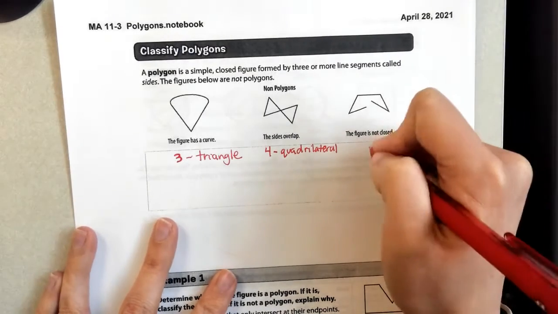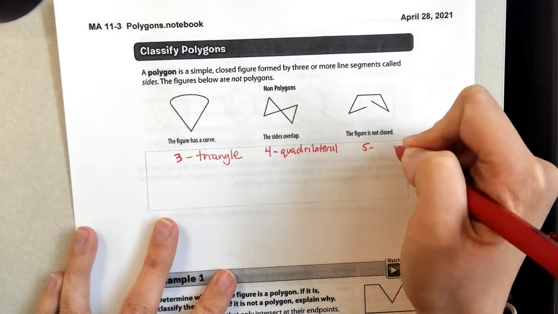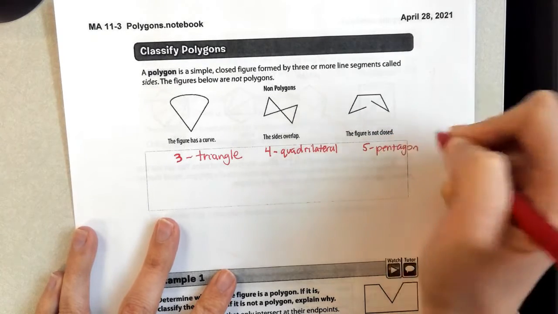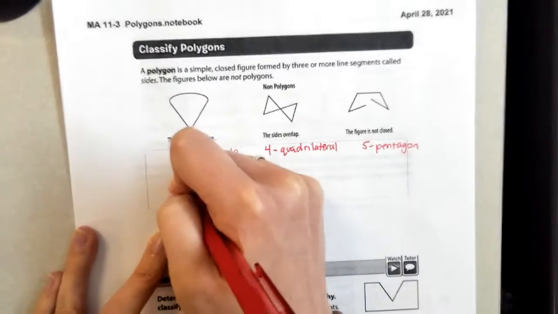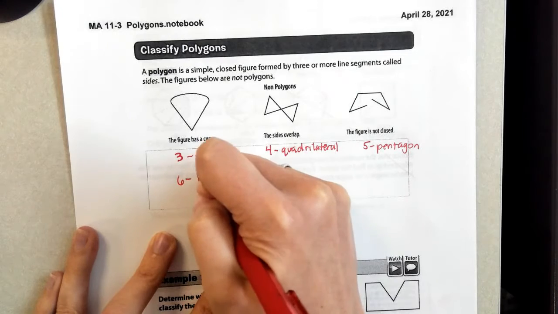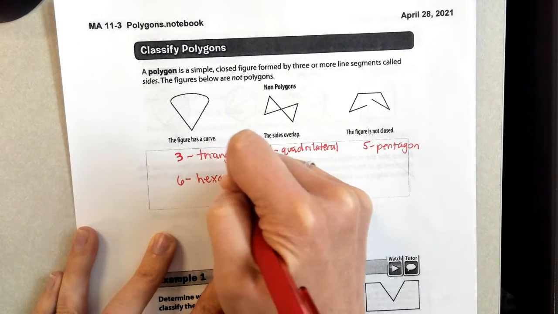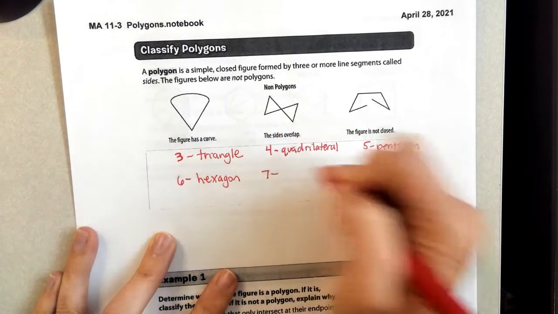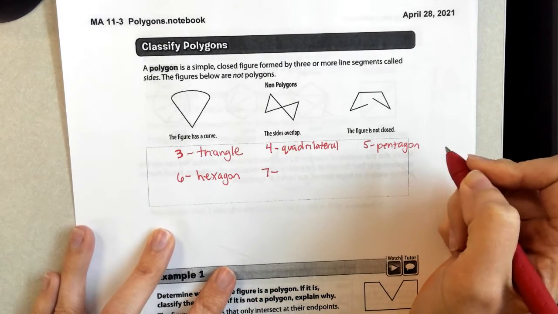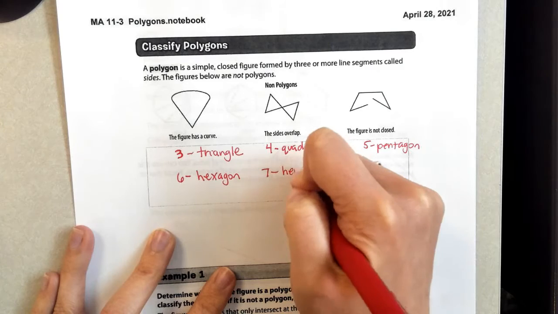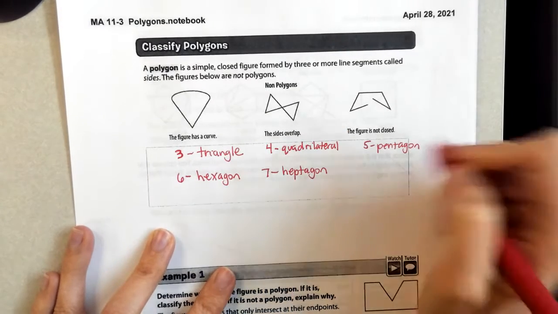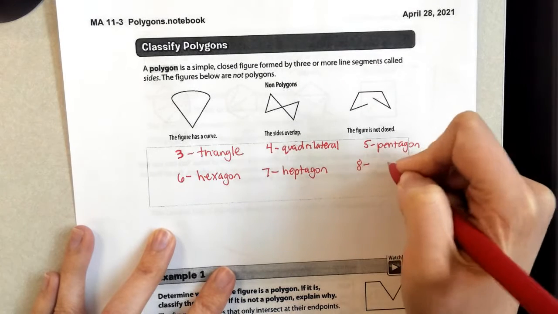5 sides, it's a pentagon. 6 sides, hexagon. 7 sides, that's one people tend not to know. It is a heptagon. 8 sides, a lot of people know.